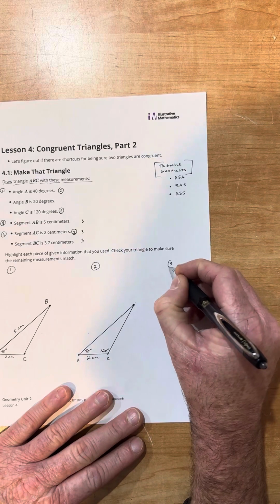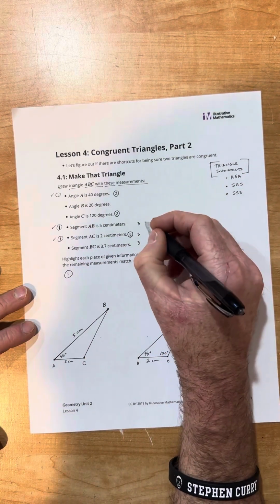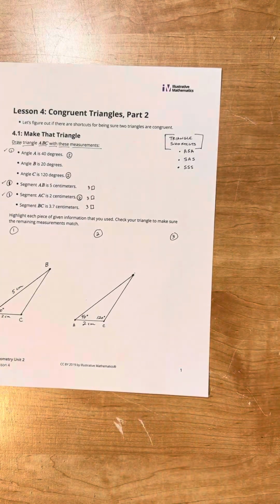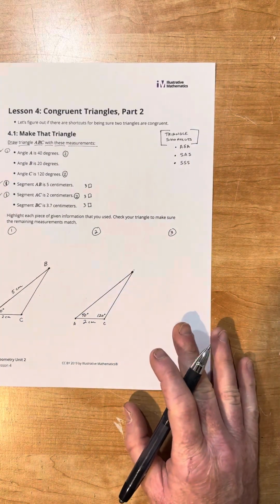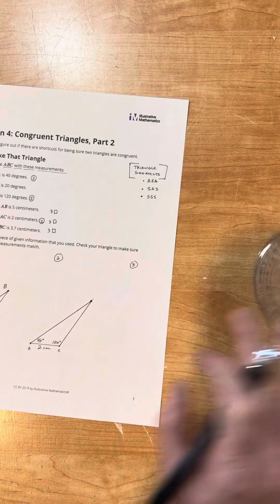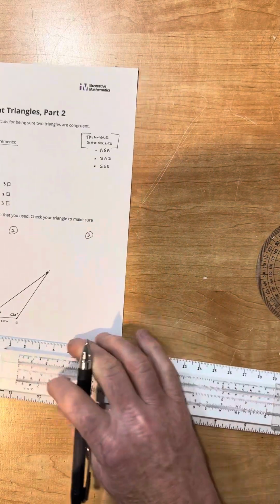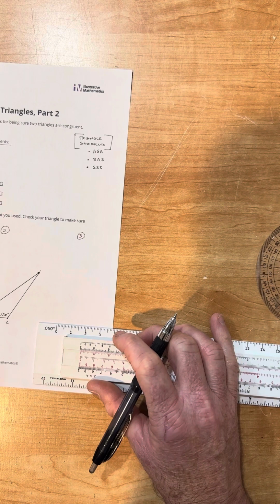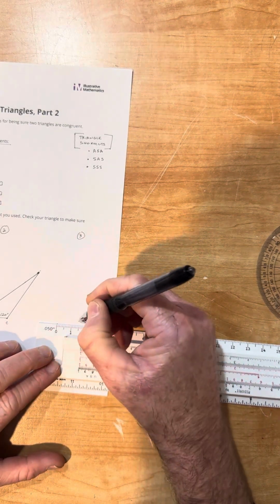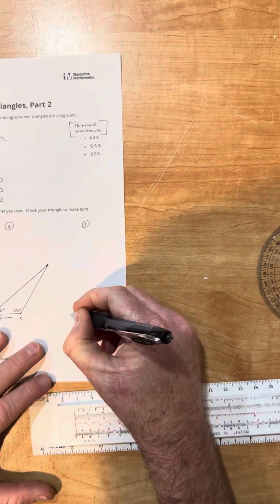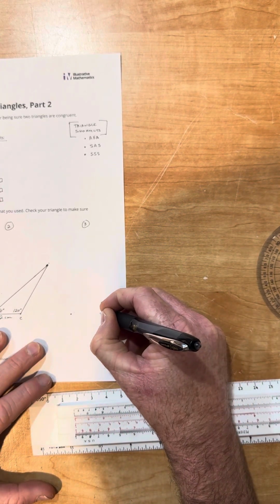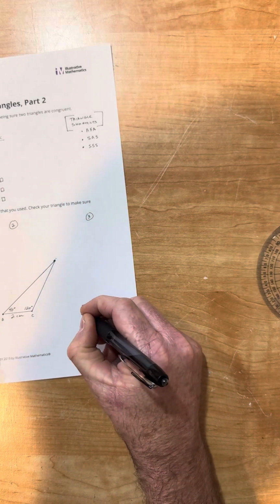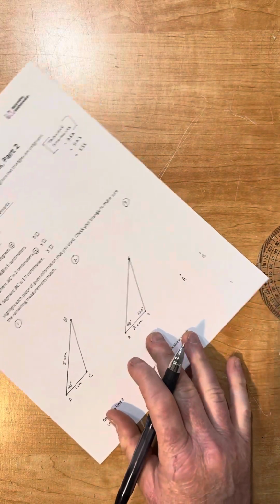Number 3, we're just gonna do the sides. So let's start with AC.